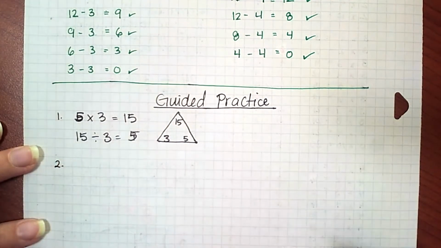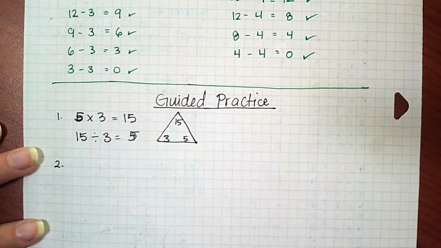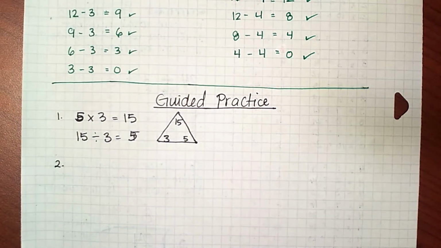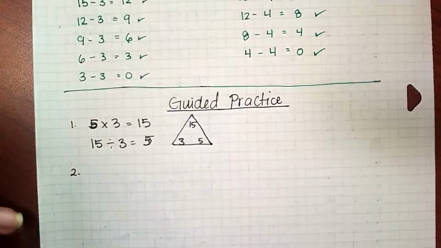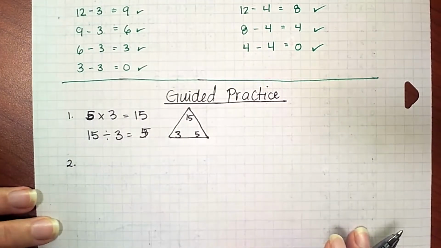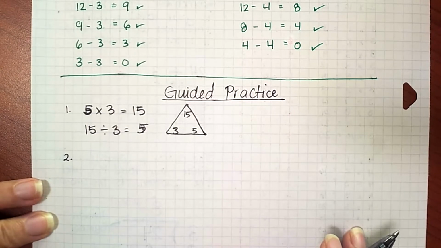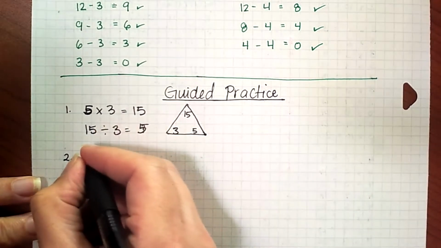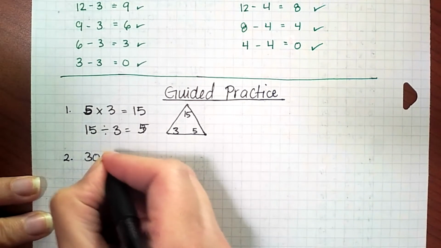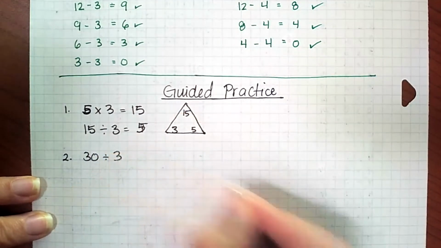Now for number 2, it says Mr. Dean has 3 children, so make sure you circle 3 children. He buys 30 pencils to share equally among his children. So circle 30 pencils to share equally among his children for the school year. How many pencils will each child get? Write the answer and the fact family that you used. So they're asking you to do more than one thing. You're going to underline both of those things. The first part says, how many pencils will each get? And write the fact family. So we know we have 30 pencils that he wants to divide equally between his 3 children.